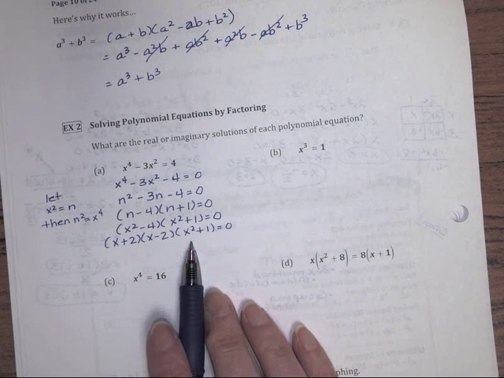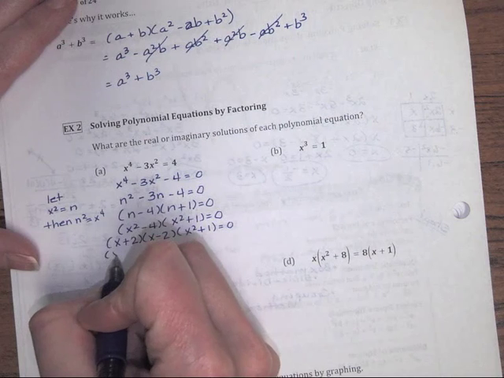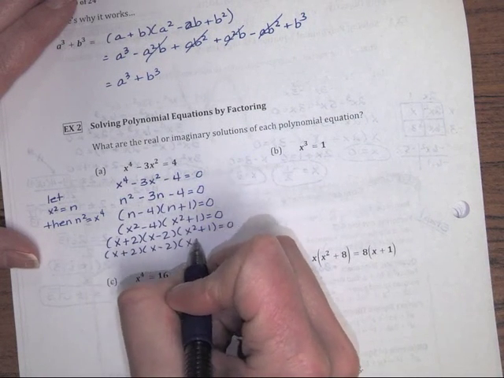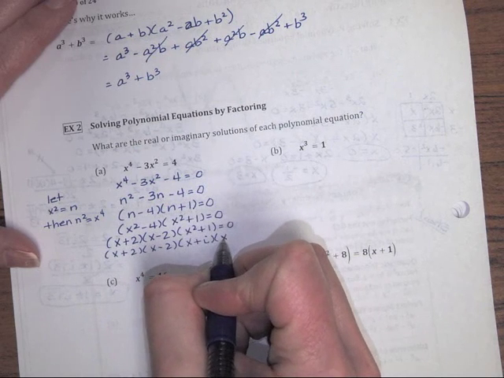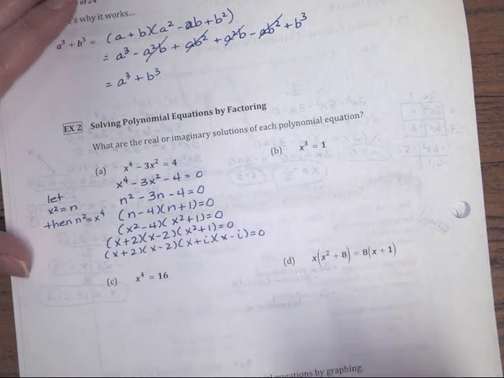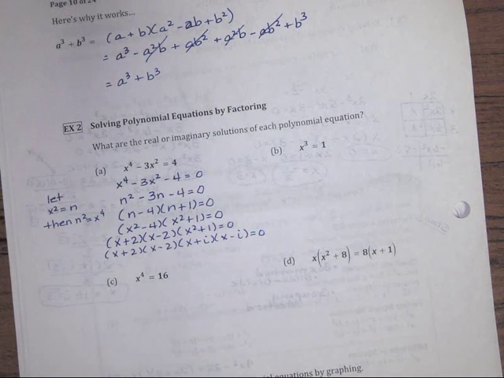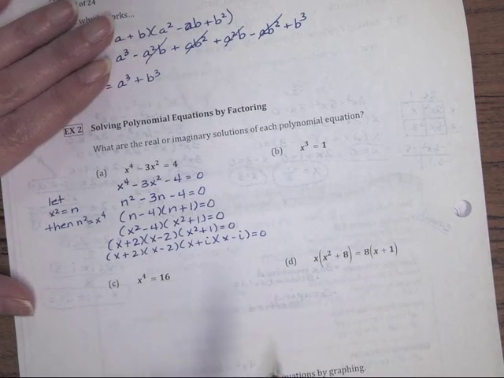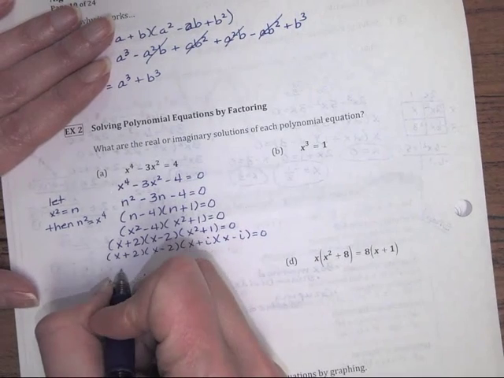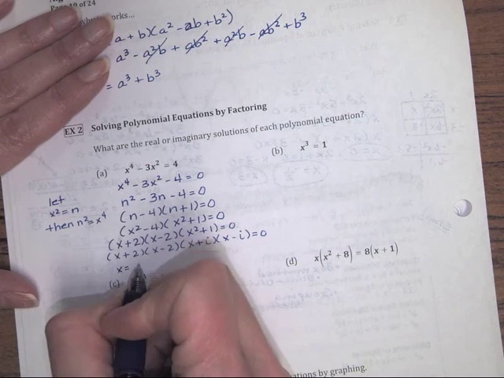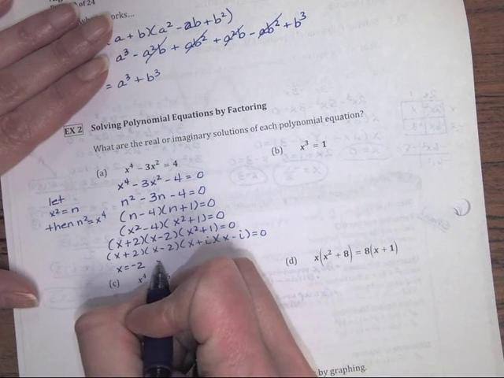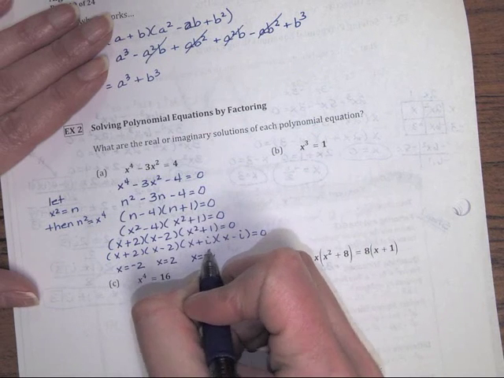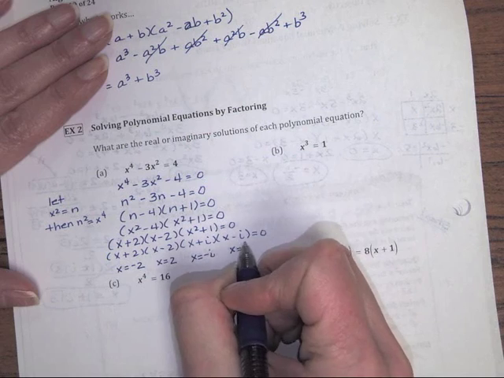Oh, with the i? With the i! x plus i, x minus i? Oh, you're right. Remember doing that? Yeah. Okay. So, out of this, you have all these four factors. Would you agree this is going to give you x equals negative 2, x equals 2, x equals negative i, and x equals i?